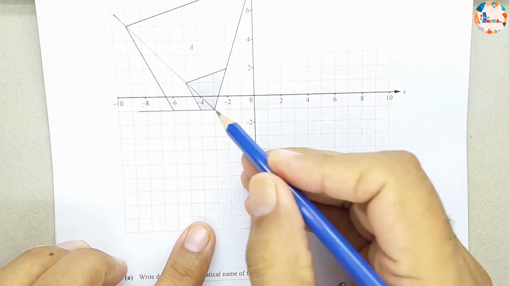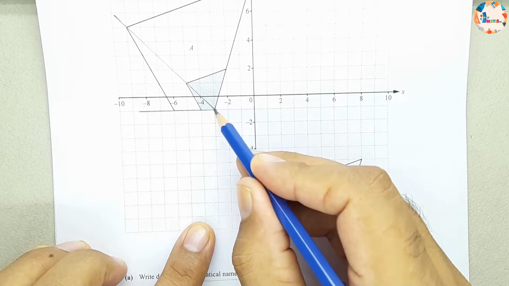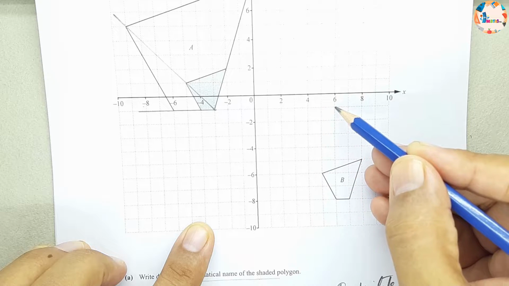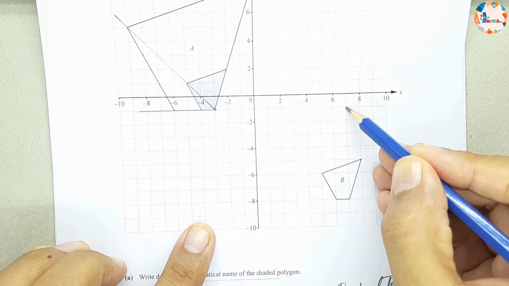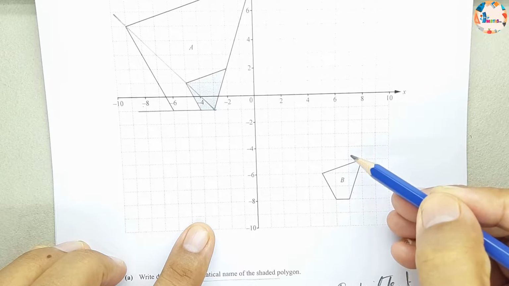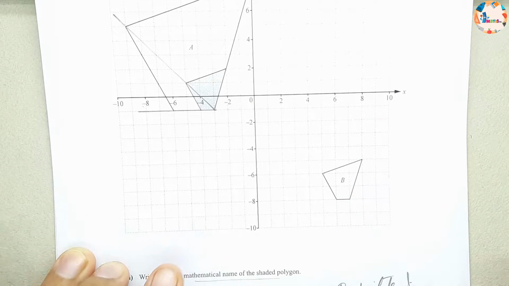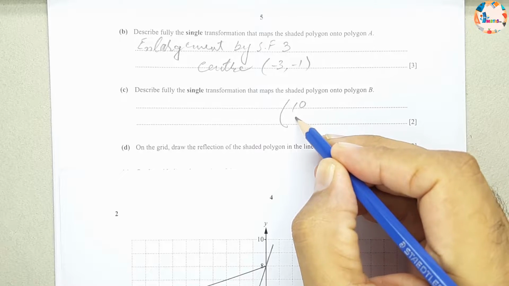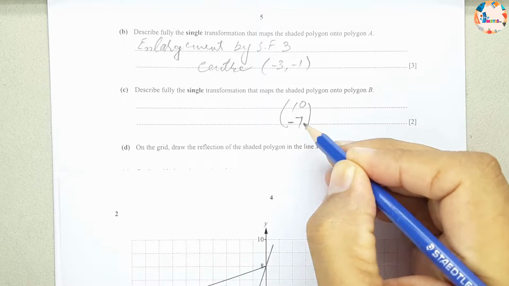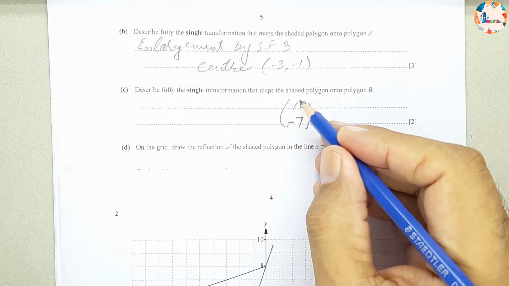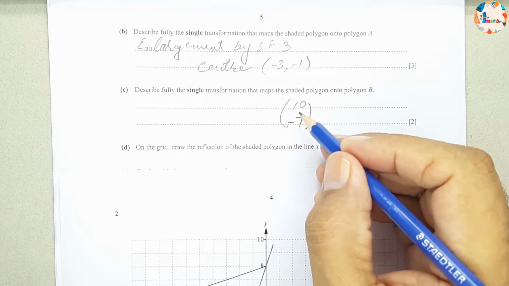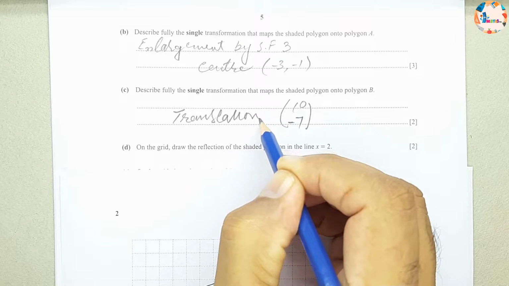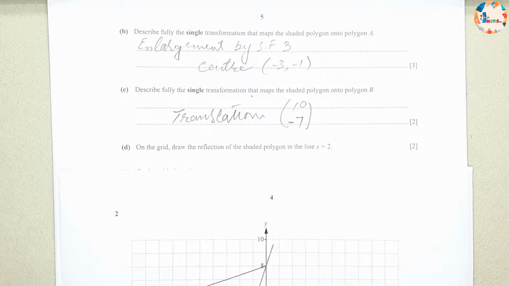If we check this point, it is 1, 2, 3, 4, 5, 6, 7, 8, 9 and 10. So 10 units right and 1, 2, 3, 4, 5, 6, 7 units down. So it is 10 units right and 7 units down. Down will be minus, right is plus, left is minus. So we'll be writing plus 10 and -7. This will be a translation. So we'll write translation with this vector, which is (10, -7).